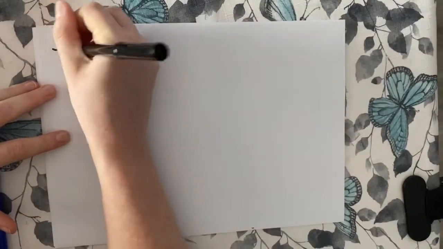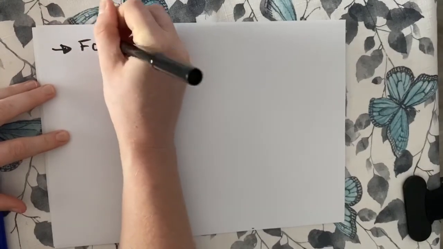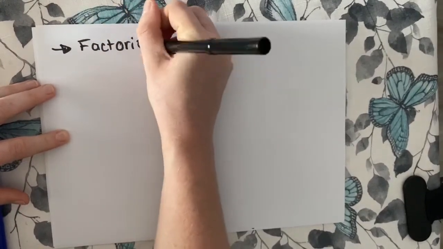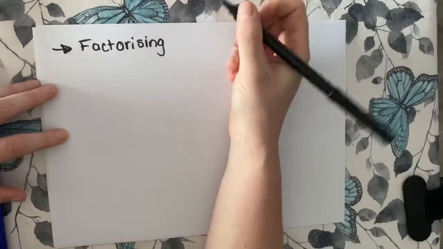So factorising is the reverse of expanding.